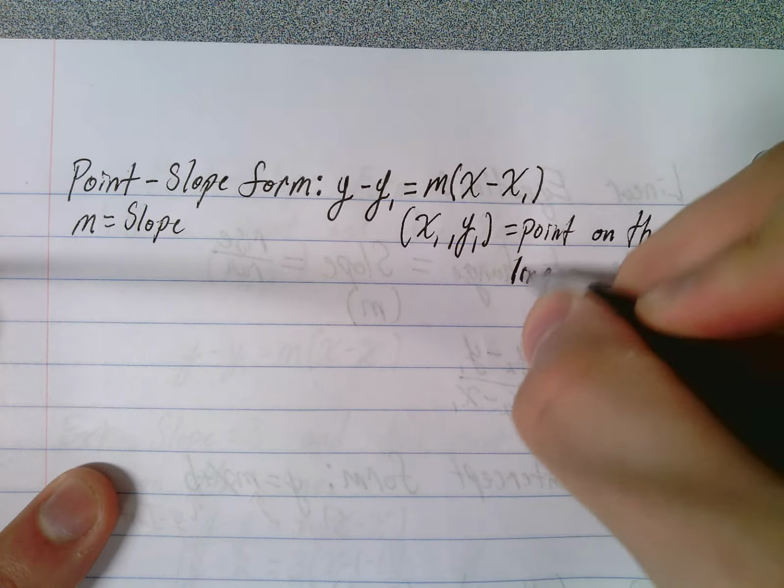What does a point on the line mean? What does it mean to be on the line? It just means that the line goes through that point. Okay, that's all it means. All right, let's see if we can write a couple in a couple different ways. Let's just do 2. Okay, let's work this way once.